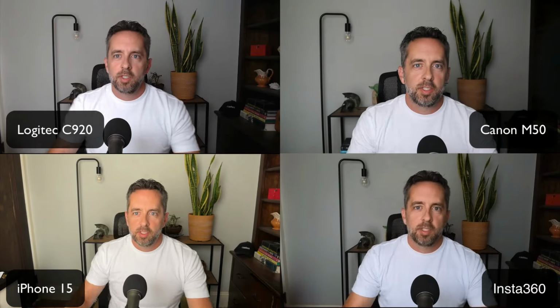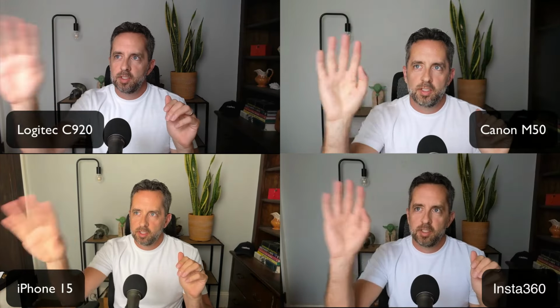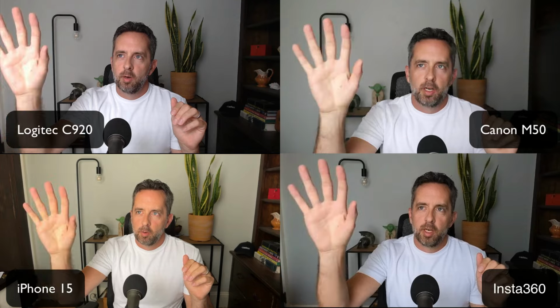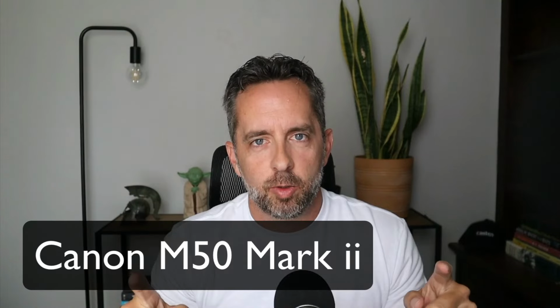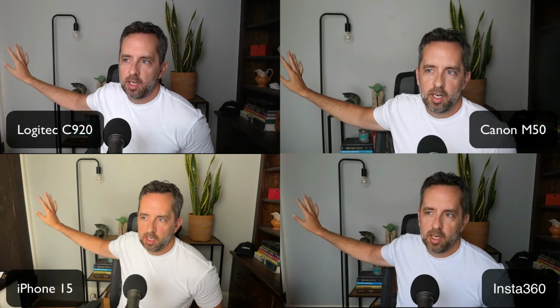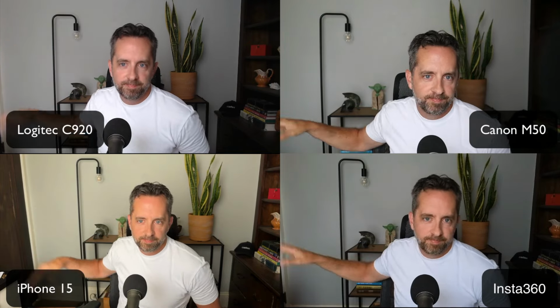Okay, so this is my office with just a single north-facing window with a sheer curtain covering it in kind of natural light. So it will be interesting to see how the iPhone 15, the Logitech webcam, the Insta360, and the Canon M50 Mark II operate in low natural light. Again, I'm sitting, no background lighting going on at all. I think the next natural step would be to turn on my Elgato key lights.